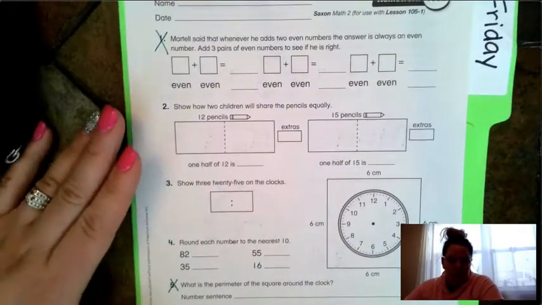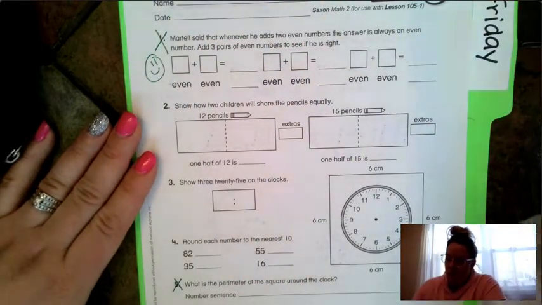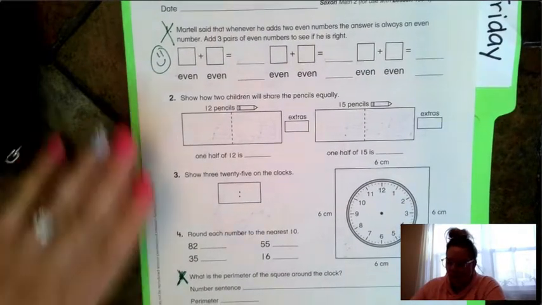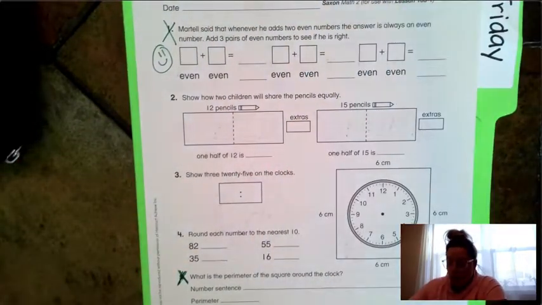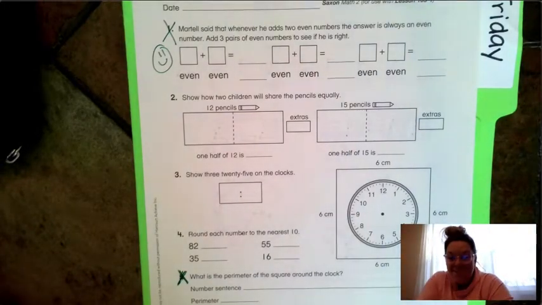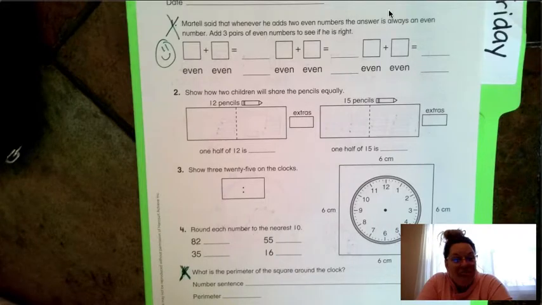So you can cross off numbers 1 and 5. If you decide you want to do number 1, that's super. But number 5 for sure, do not do. Okay? The rest of this work, it is your responsibility to do. So make sure that it all gets done. When you're done with this sheet, you're done with math for today. Happy Friday!